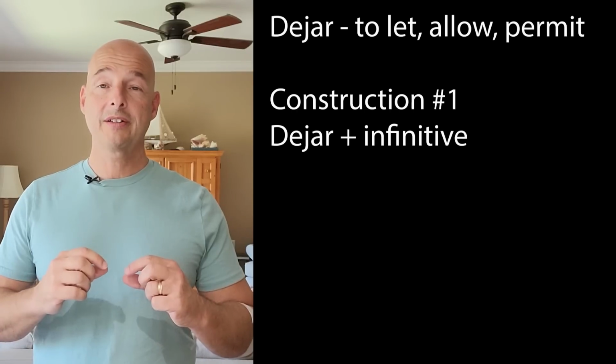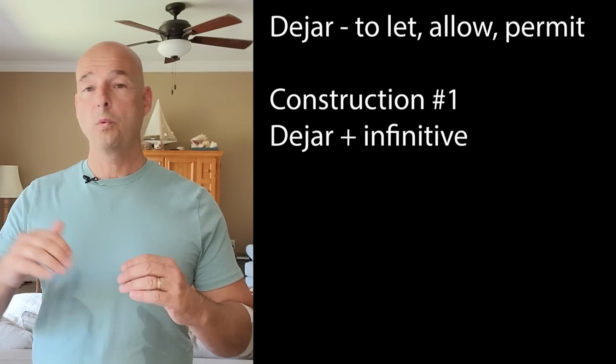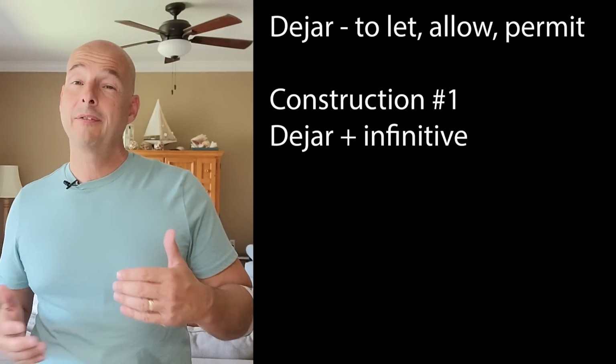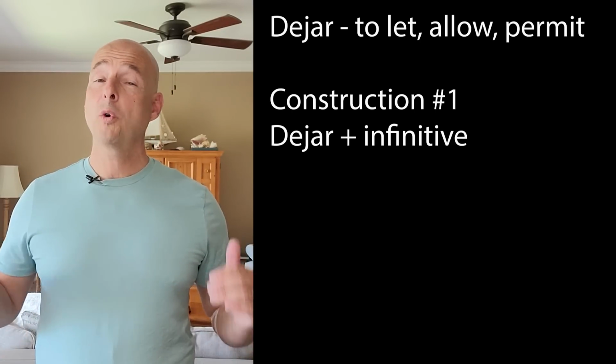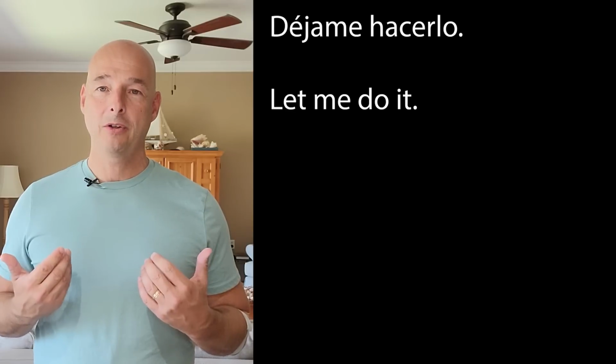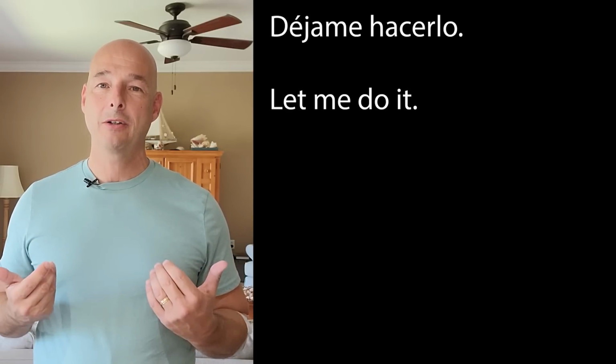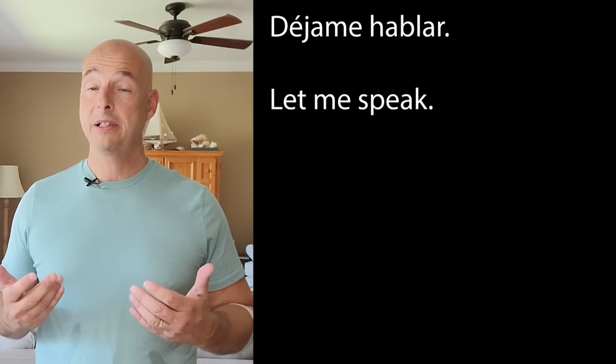With very short sentences, you'll be able to use dejar with infinitives. This is very common if the object pronoun is like me or te. I'm going to fall back on my imperative or command form now. Déjame hacerlo. Let me do it. Déjame hablar. Let me speak or talk.